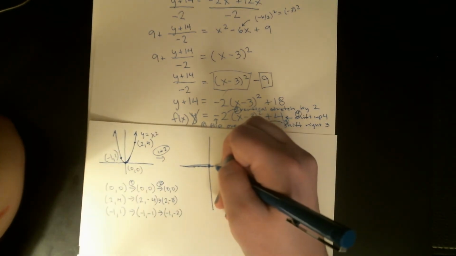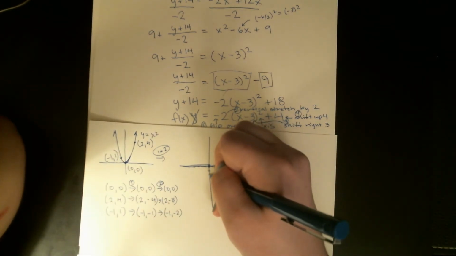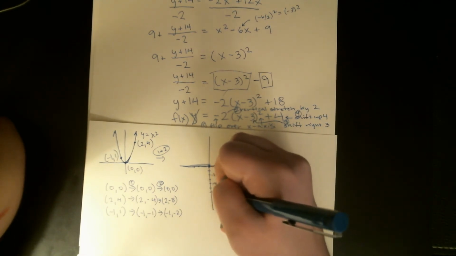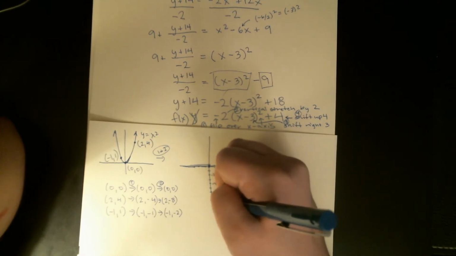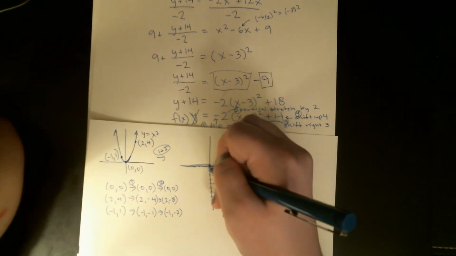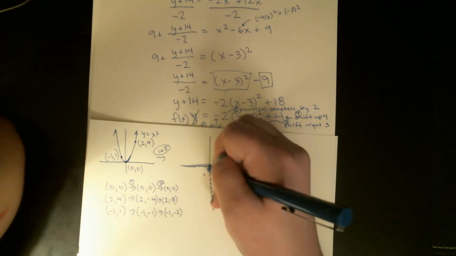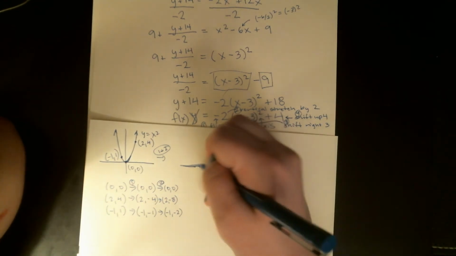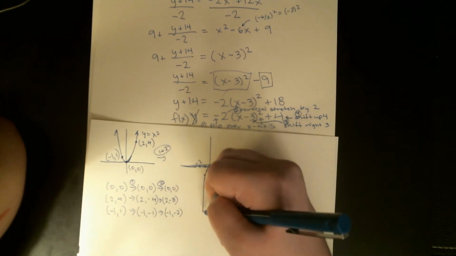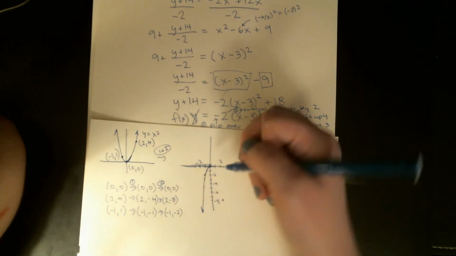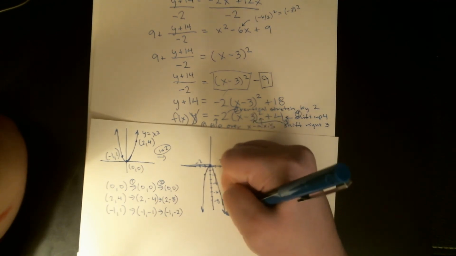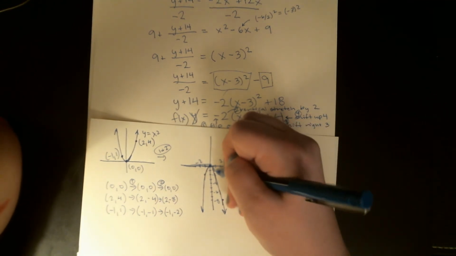So I have 0, 0, 2, negative 8, and negative 1, negative 2. So still a parabola, but upside down and a little steeper. I think I changed my scale a little bit. It doesn't look steeper, but it should be steeper than the first one.